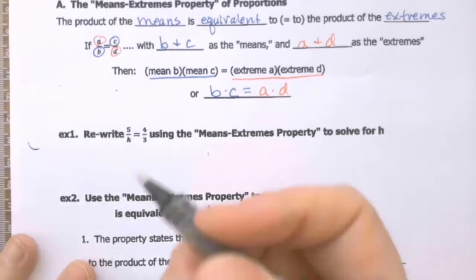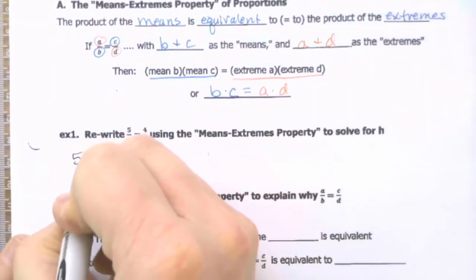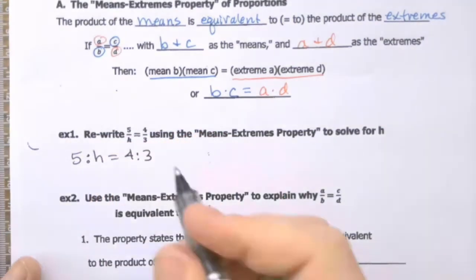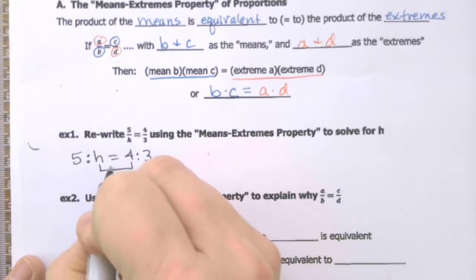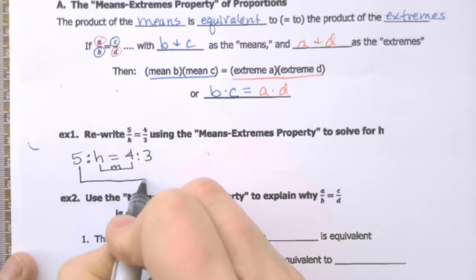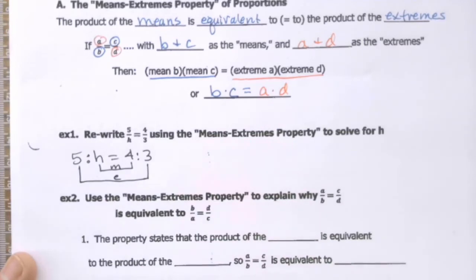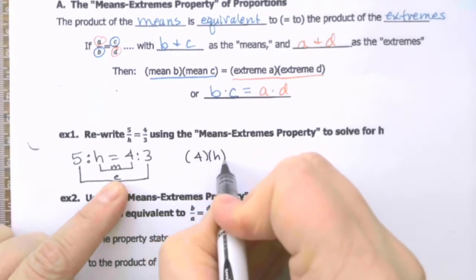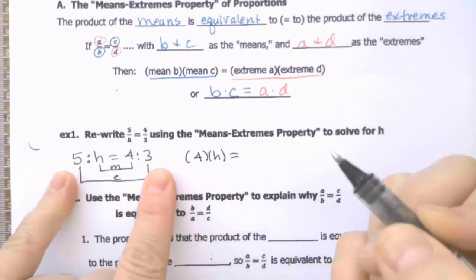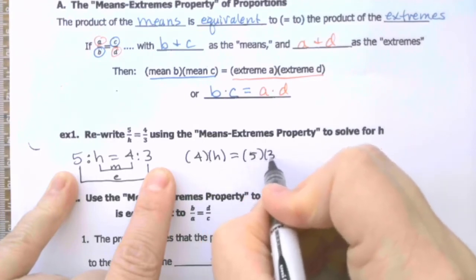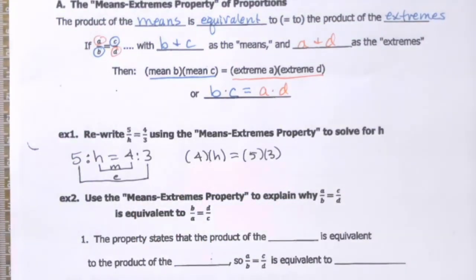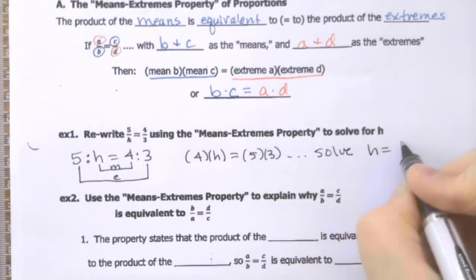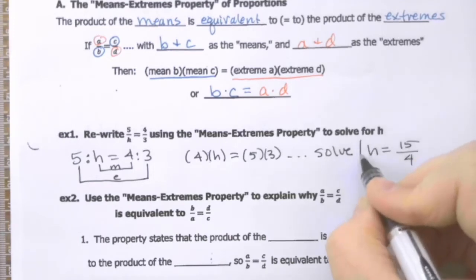I actually like to put things in colon form. 5 colon h equals 4 colon 3, because I find it's easier to remember. The means are in the middle. The extremes are on the outside. So using the property, the means multiplied together, so 4 times h, are equal to the product of the extremes, which is 5 times 3. I just find colon form a little more convenient. And then, of course, that's something eventually that you could solve. H ends up being 15/4.